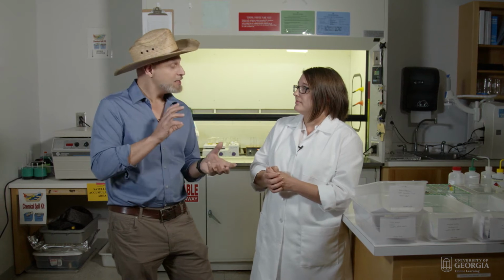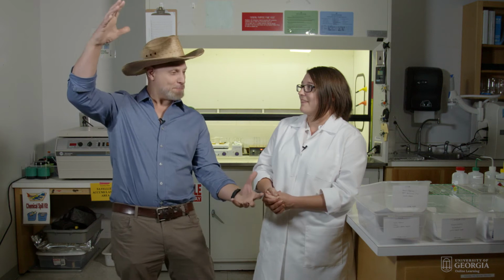Awesome. This leads me to another question. How big does a sample have to be? Does it have to be a giant bone like this for you to date it? Well, sometimes we get giant bones like that, and we can date giant things like that, but we can also date really tiny things. We can date bones that are about the size of your pinky nail.